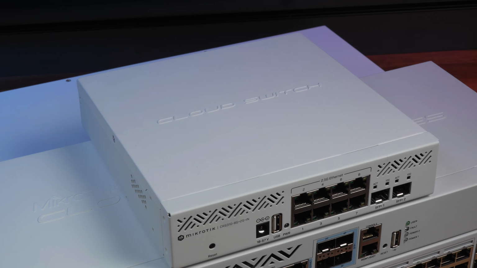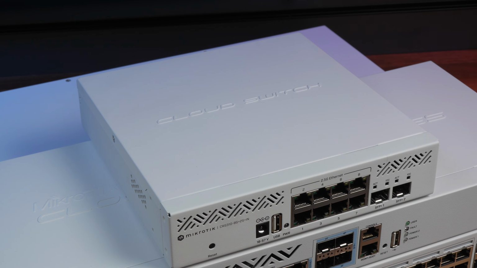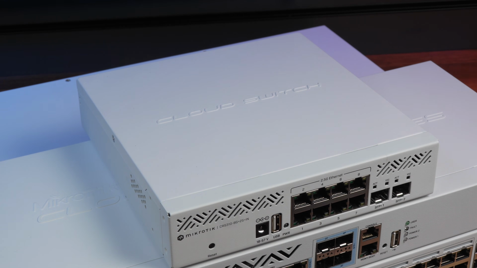It's also worth mentioning that the term cloud in the various names of MikroTik products doesn't mean these have any sort of cloud management or anything like that. These are very much locally managed devices, and the term cloud is really nothing more than a buzzword that MikroTik started using long before cloud managed network hardware was a thing.